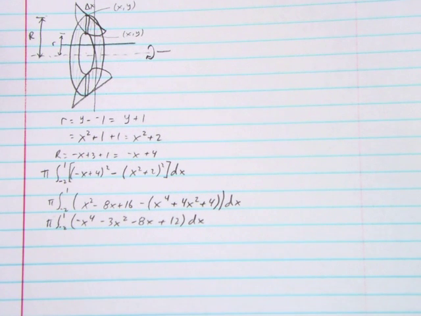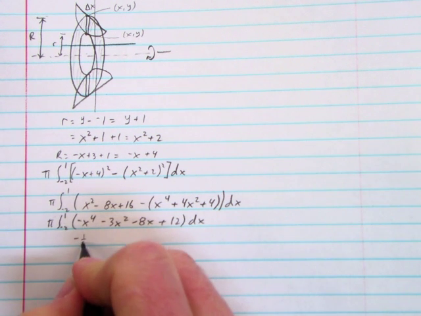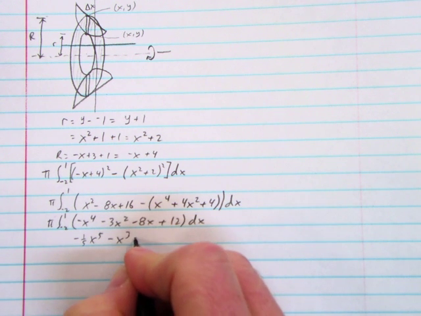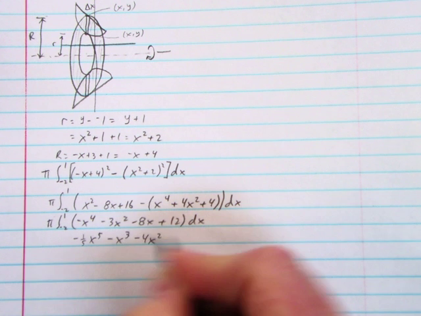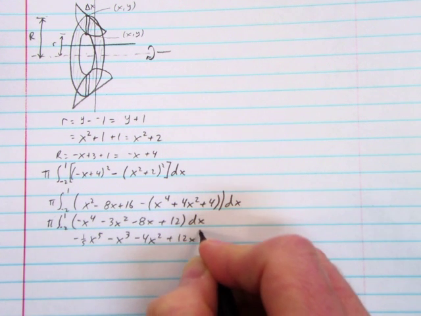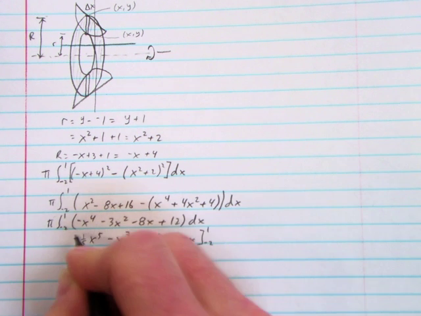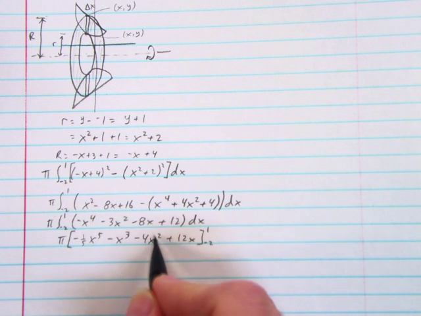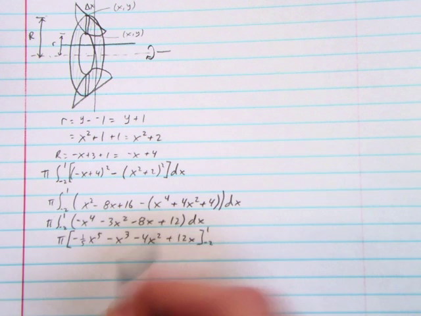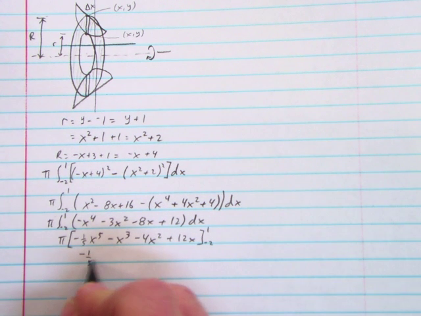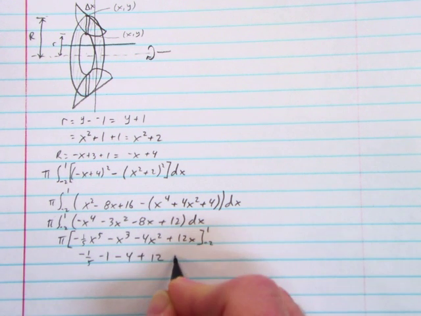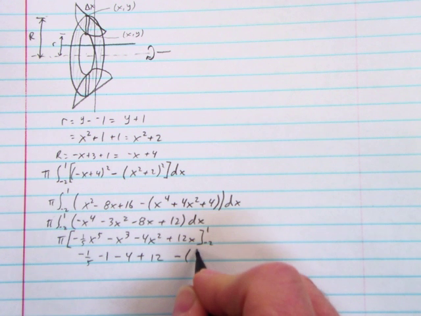Now we can find the antiderivative of that, and that will be negative 1/5 x to the 5 minus x cubed minus 4x squared plus 12x, and then we'll evaluate that from negative 2 to 1. Again, check to find the derivative of each one. Yep, they all work. Now plug in, so we'll have negative 1/5 minus 1 minus 4 plus 12 when we plug in 1 minus, again, make sure that parentheses there.